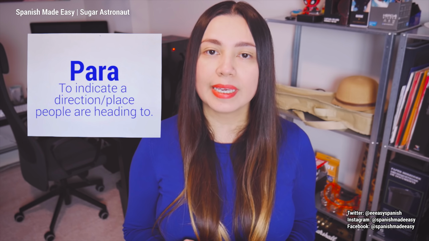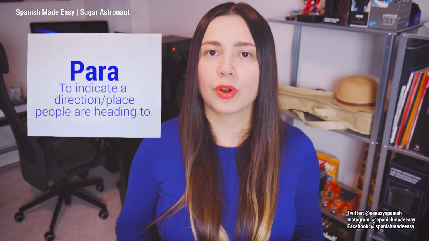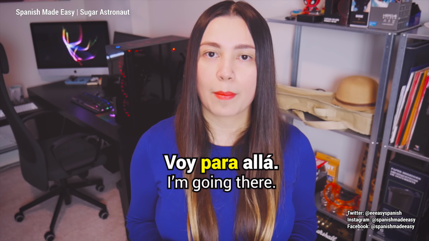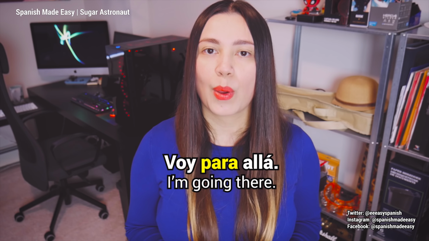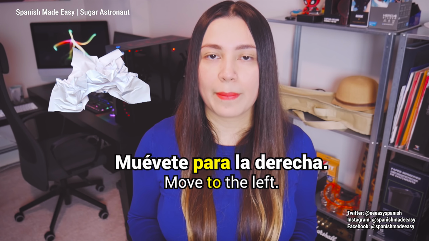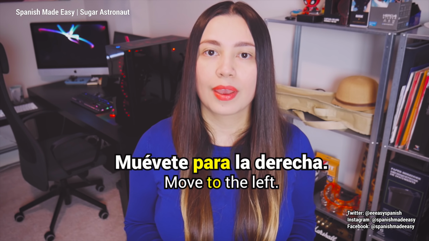Para is used to indicate a direction where you're heading to. For example, me voy para mi casa. Voy para allá. Also, para indicates direction. Muévete para la derecha.